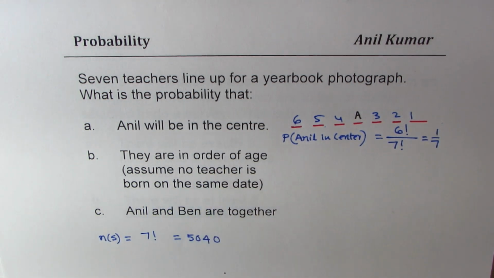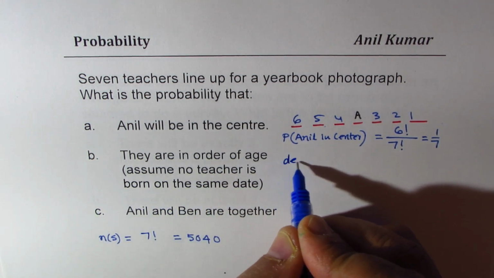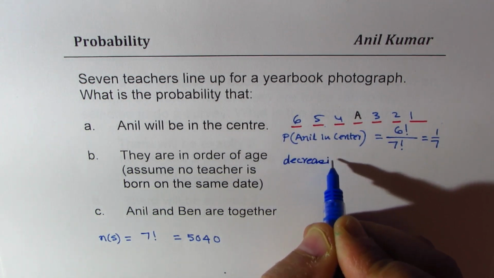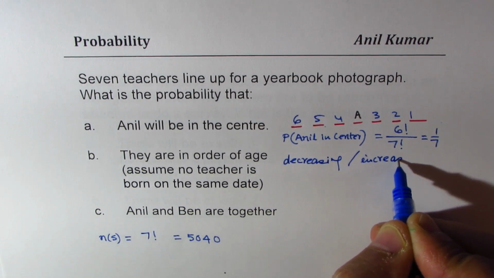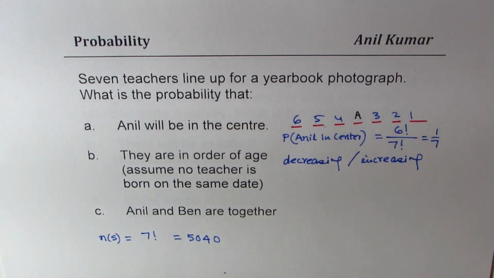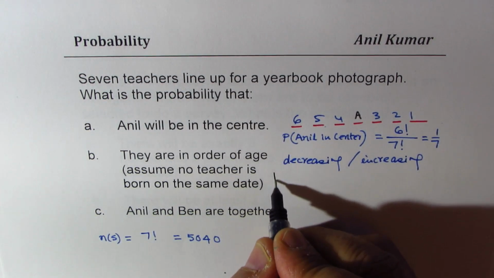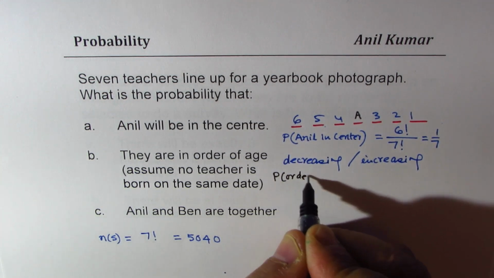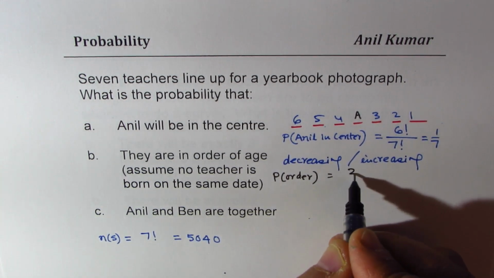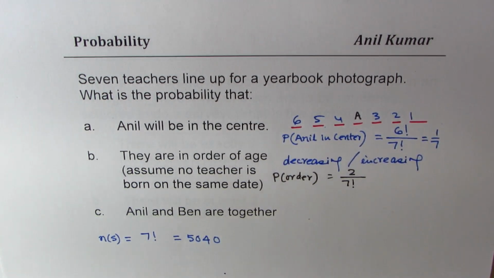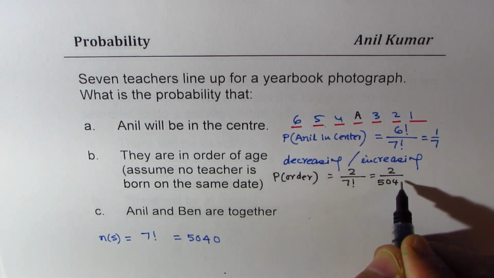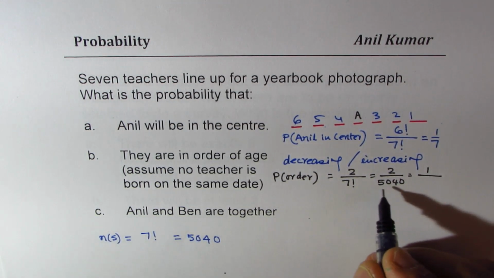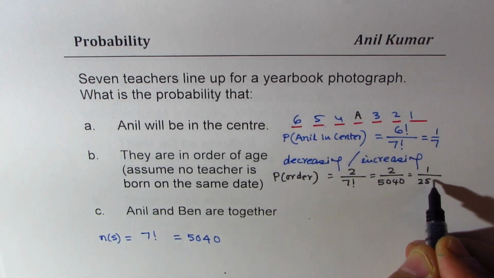Second, they are in the order of age. So that means the order could be either decreasing or it could be increasing. So there are two possibilities, right? So the probability for being in order is equal to 2 over 7 factorial. Perfect. So we could write this as 2 over 5040, or 1 over, dividing this, we get 2520.